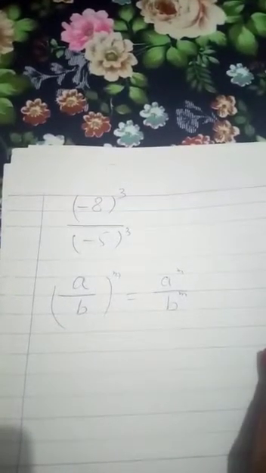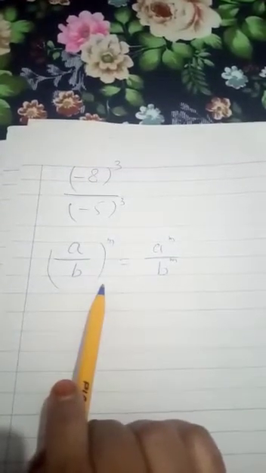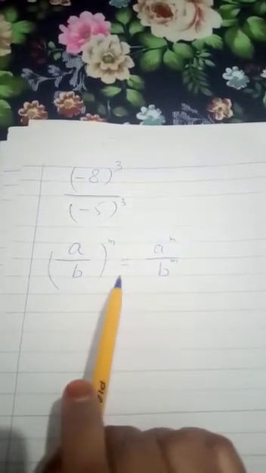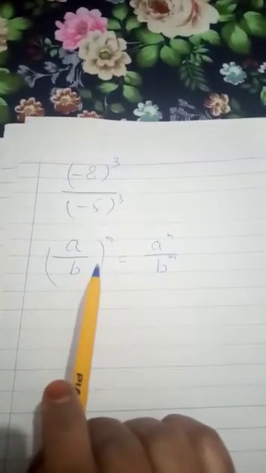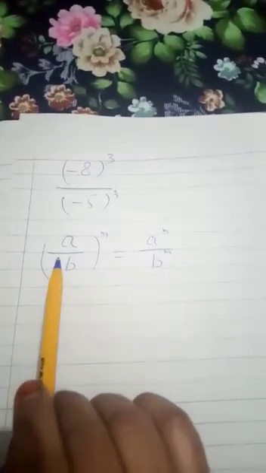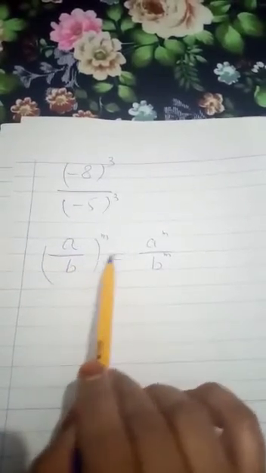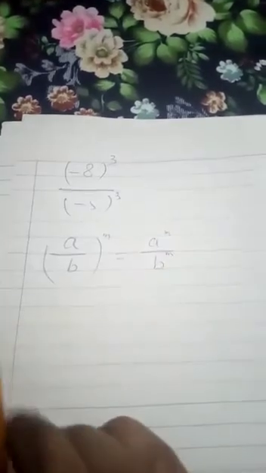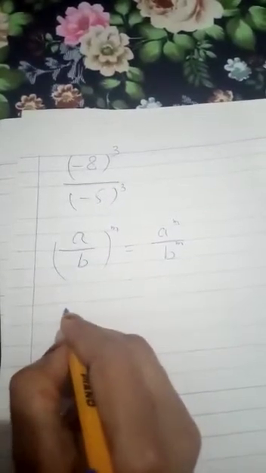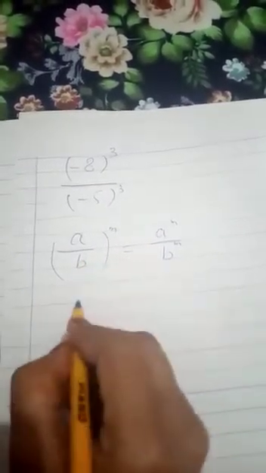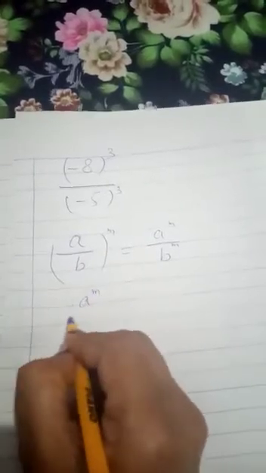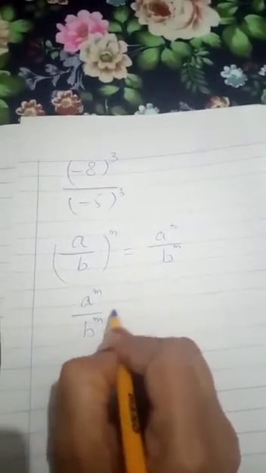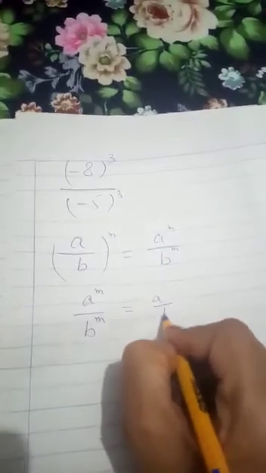Then we apply the quotient law to find the power of a quotient: find the power of the numerator and the power of the denominator. For any integer m and any real numbers a and b, a by b on the whole power m is equal to a power m by b power m. Now how will we do this question according to this law? This is also a symmetric property that we apply. We can write a power m by b power m is equal to a by b on the whole power m.